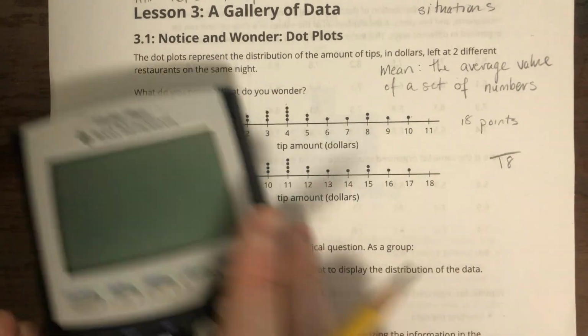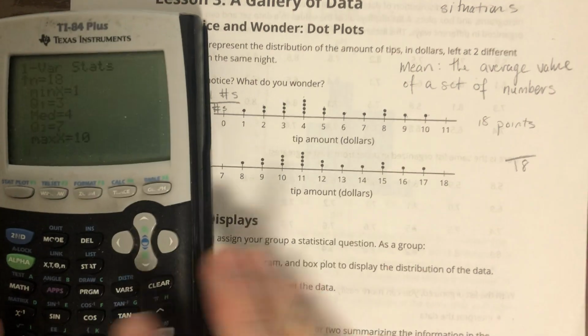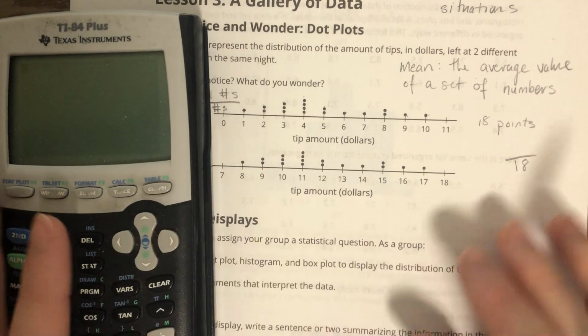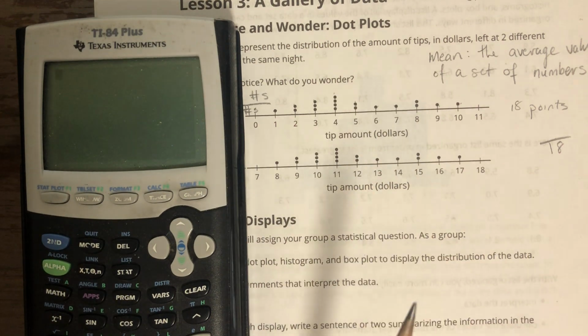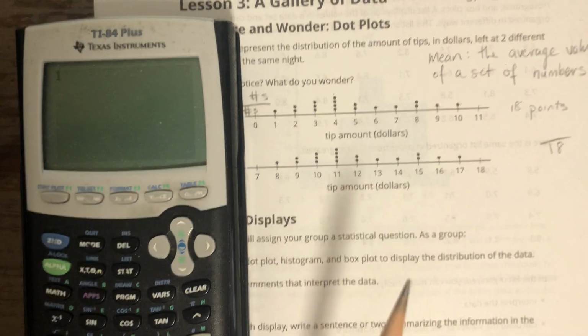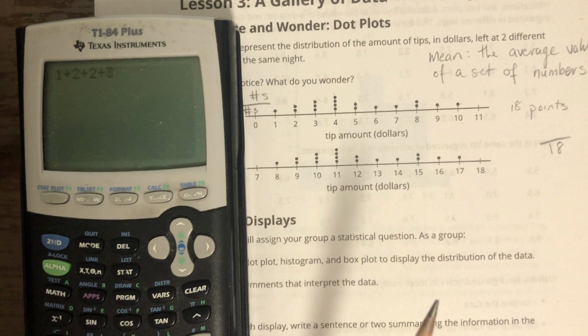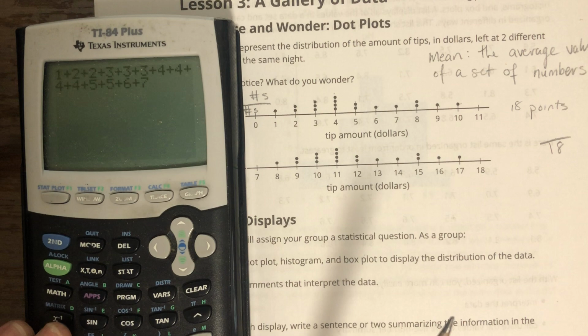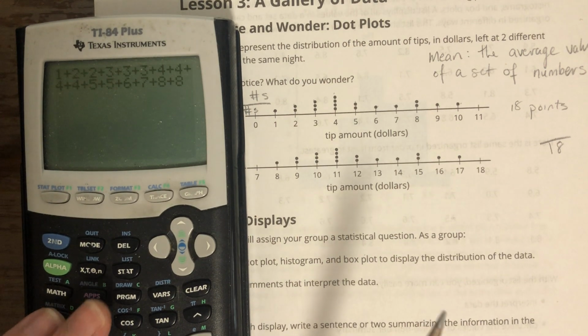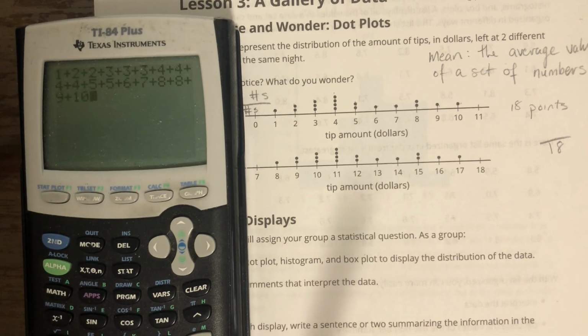All right, so now I'm going to add up all the numbers. All right, so we can see that that's clear. My first number is 1, and it appears once. 2 appears twice. 3 appears 3 times. 4 appears 4 times. 5 appears twice. 6 appears once. 7 appears once. 8 appears twice. 9 appears once. 10 appears once.